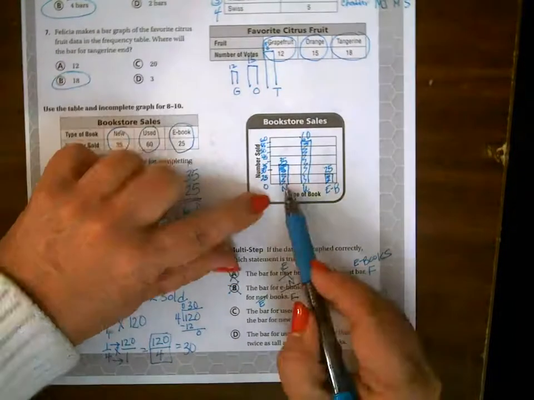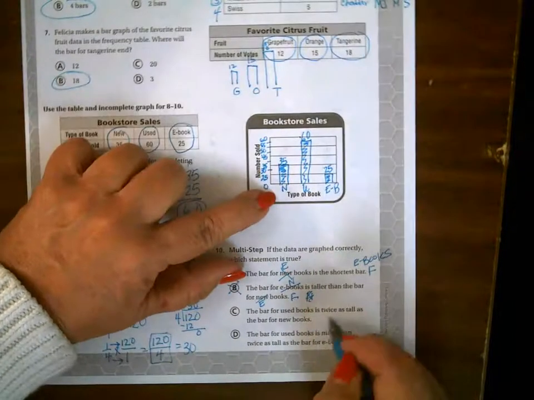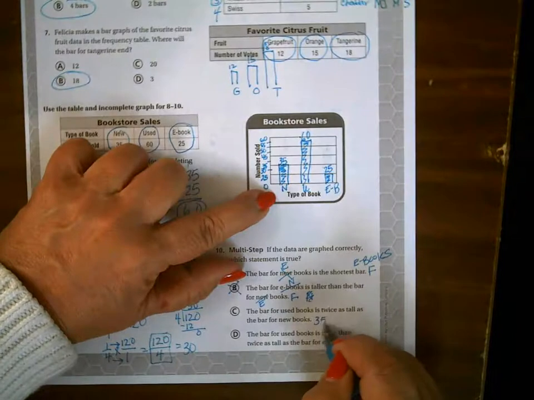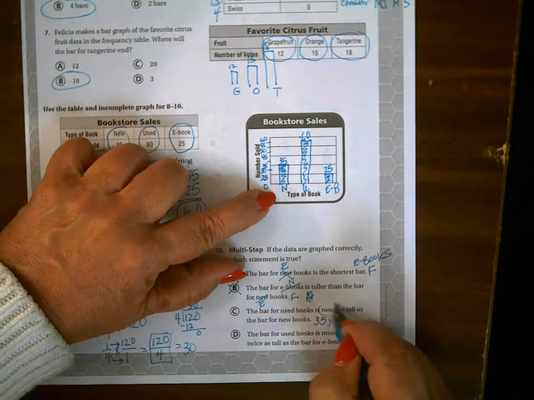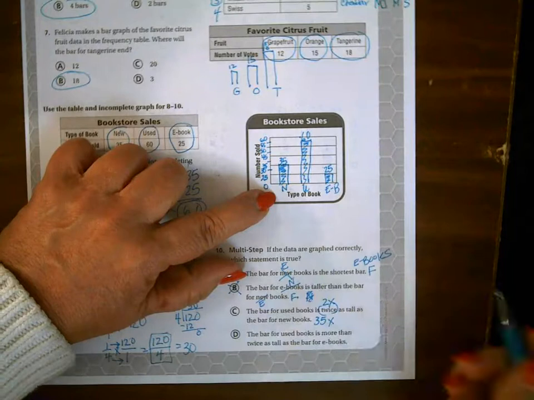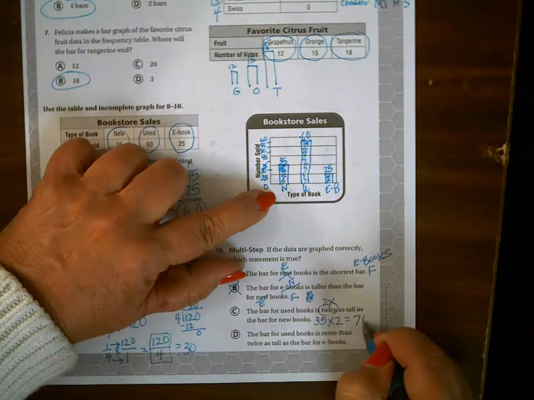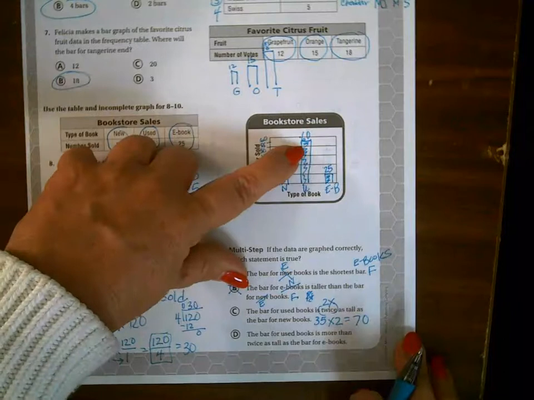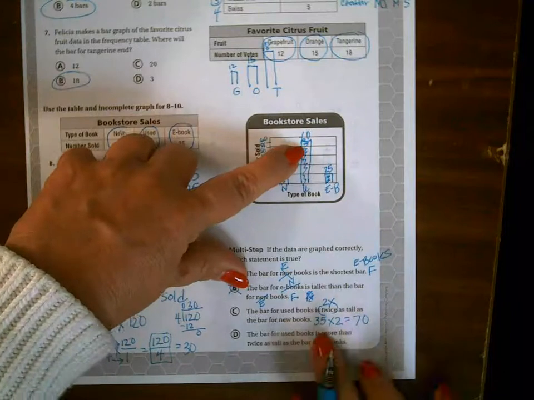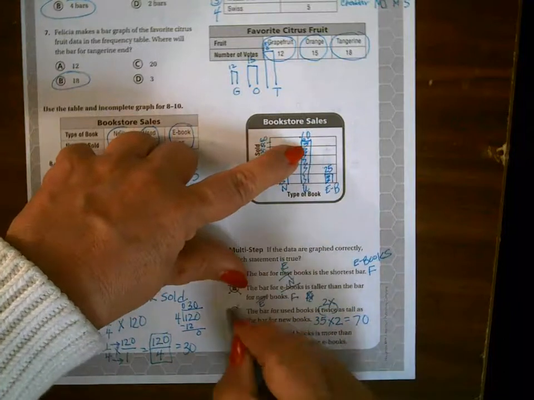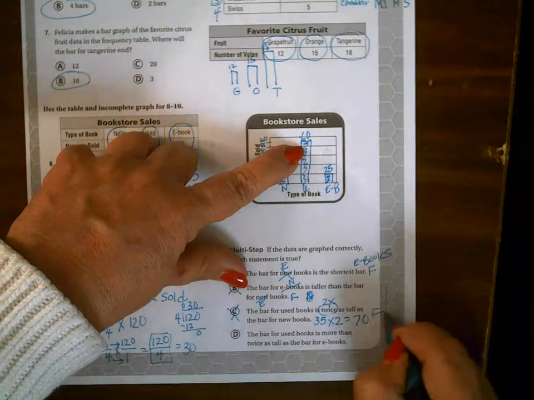So I'm going over to new books. If it was twice as much, that's 35. Twice means 2 times. Don't forget. So 35 times 2 equals 70. No, because it's only 60 high. It's not 70 high. So that's not a true statement.